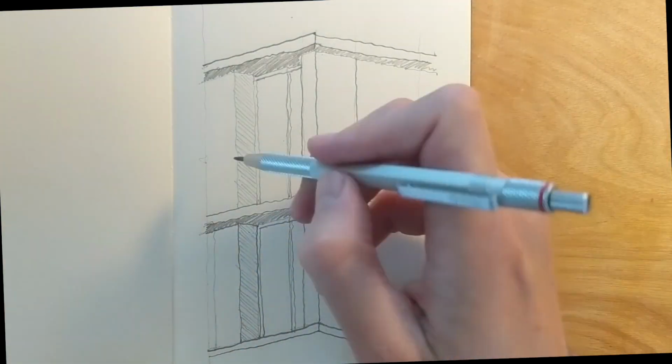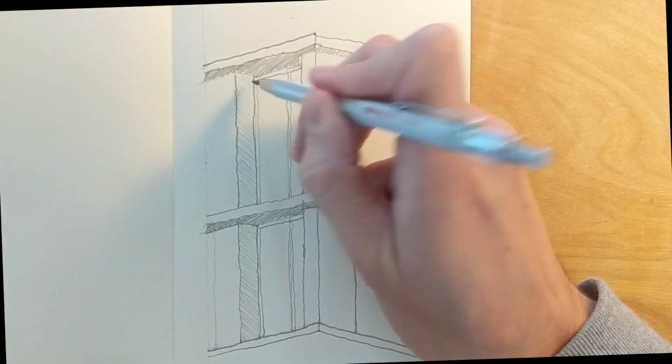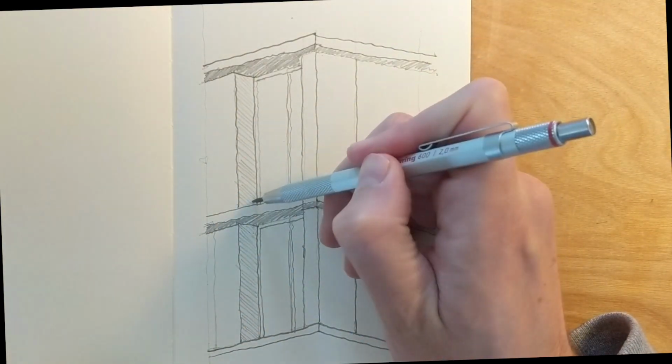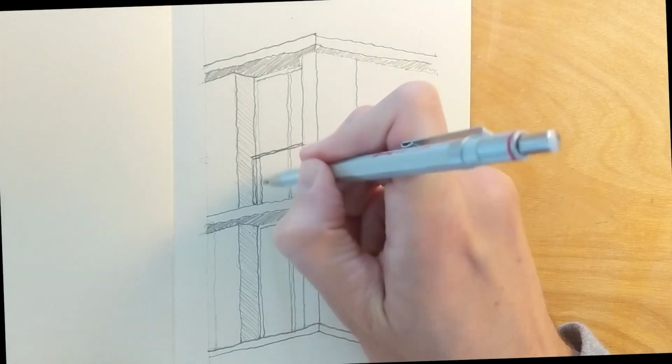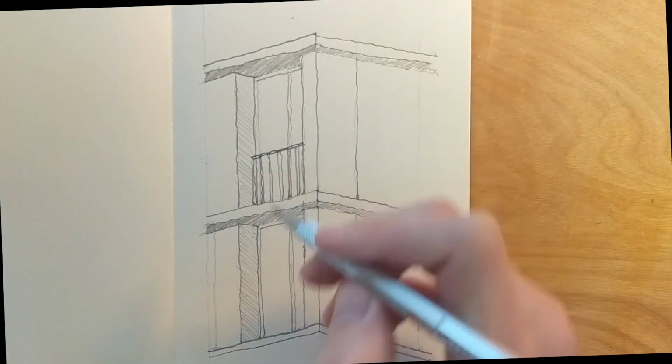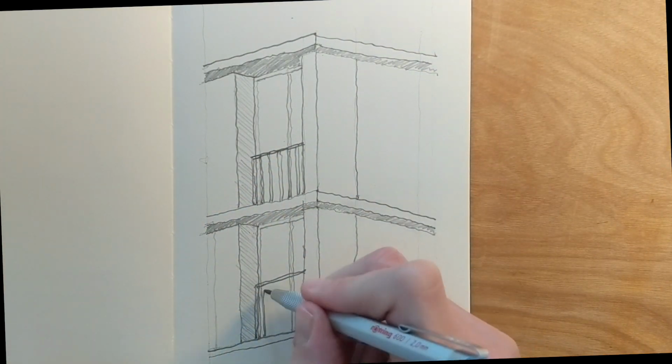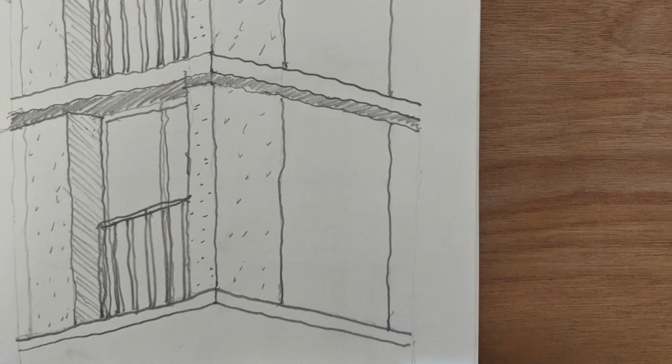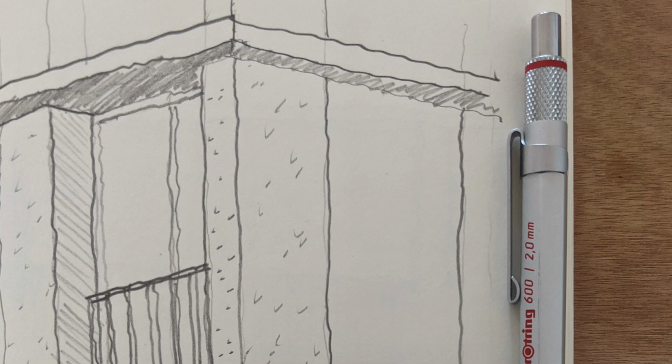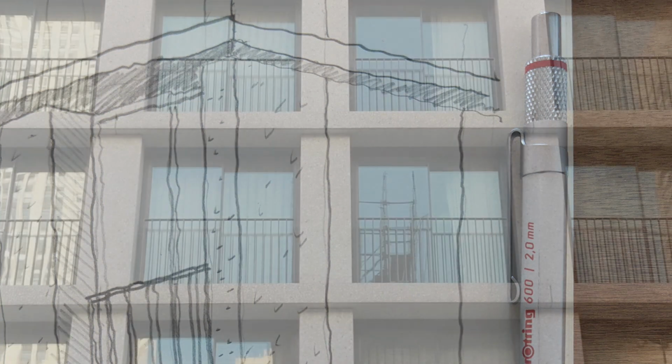I can add in some more detail to start to understand the additional materials that make up the facade. I add in some more details like the frames of the sliding doors and balcony guardrails. And that's pretty much it. This simple isometric tells me what the structural elements of the building are. And this sketch has also allowed me to start thinking about the materials of the facade.